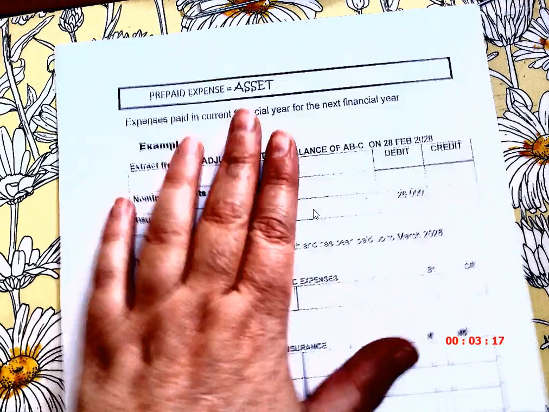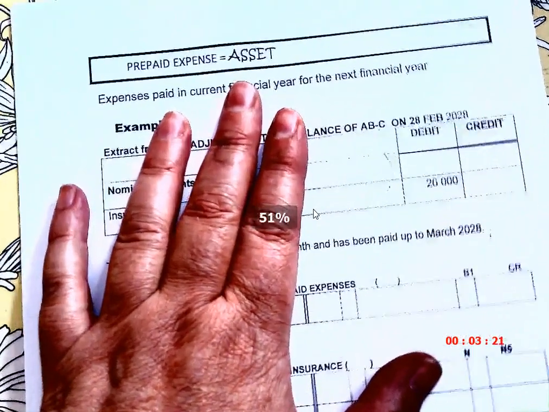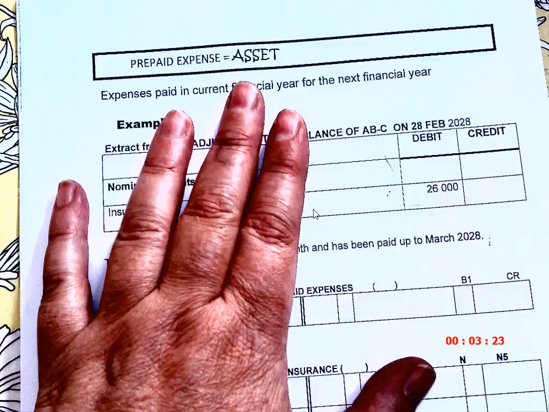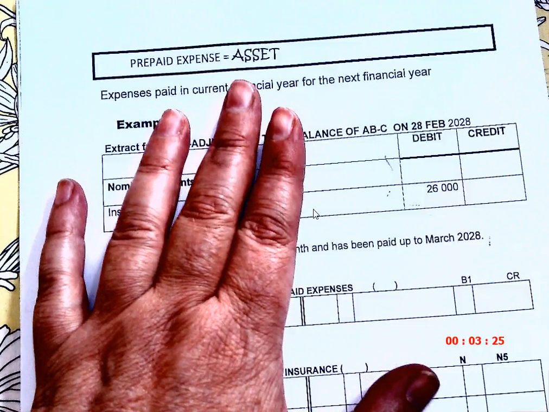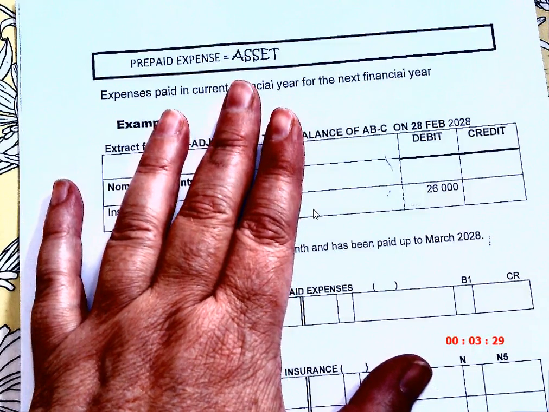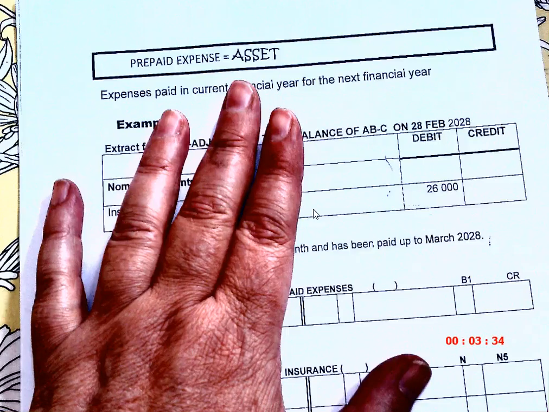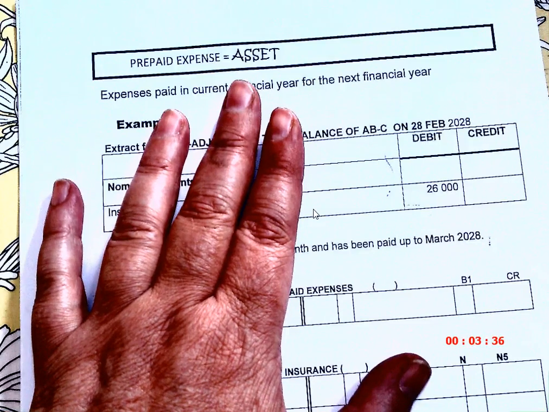Okay. So, prepaid expense is an asset. Why is it an asset? Oh, because I already paid for something.